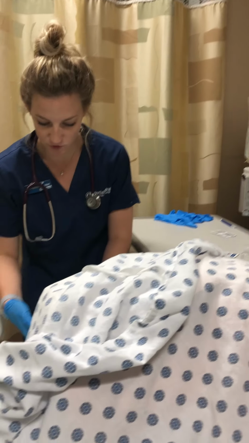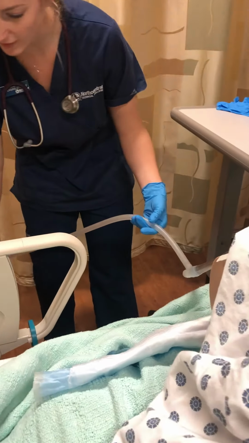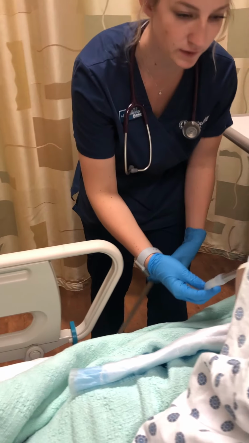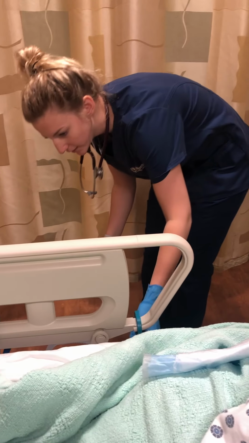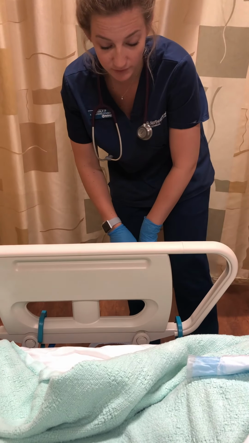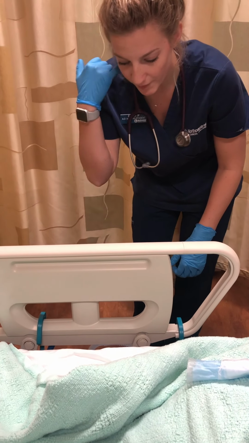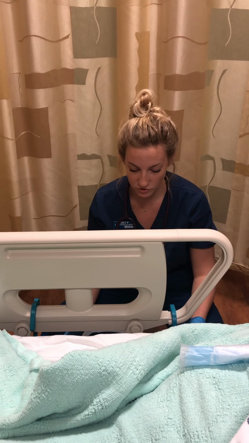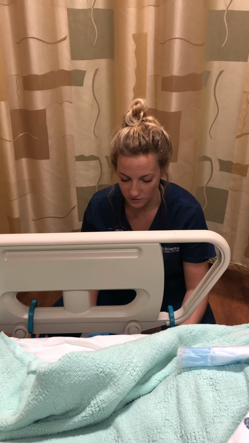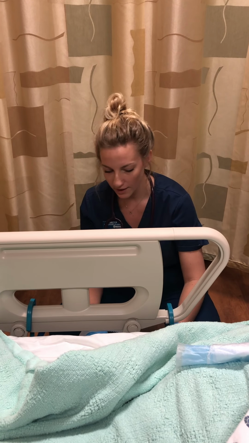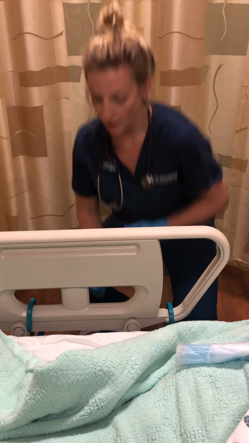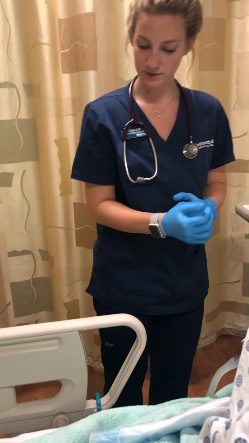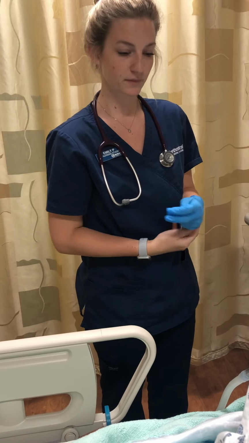I'm just gonna assess the tubing, making sure that all the connections are good and that there aren't any leaks. Looking for bubbling in here because that can indicate that there could be a leak somewhere within the tubing. I'm gonna go ahead and check what the drainage looks like, making sure that there's no pus or abnormal coloring and everything looks good. So I can go ahead and I'm gonna take off my gloves.